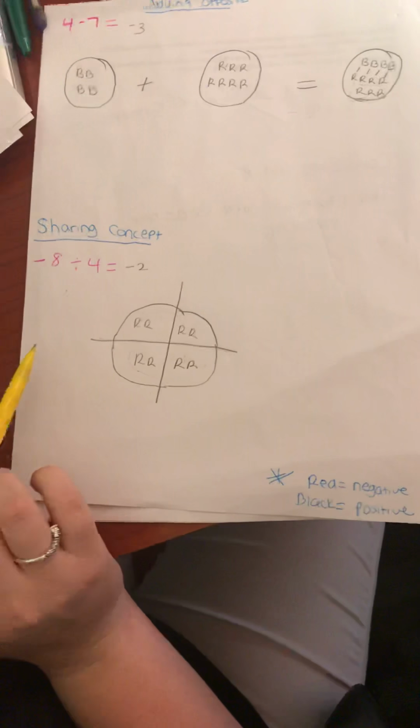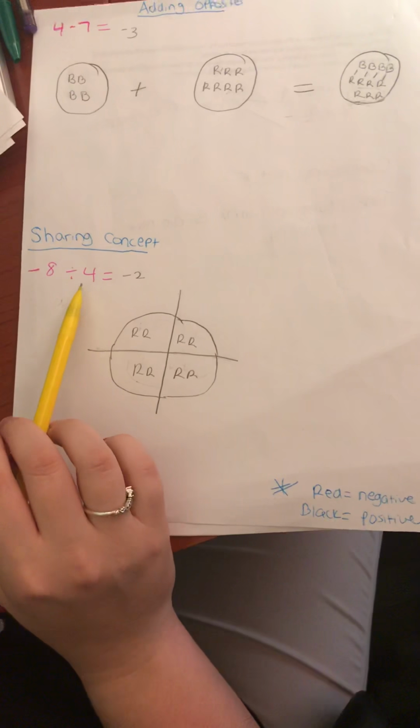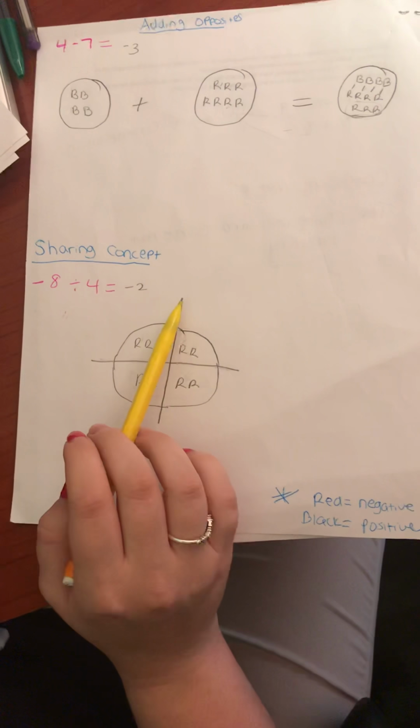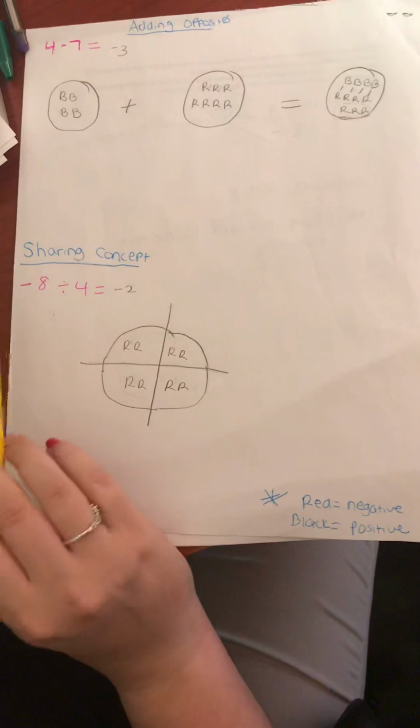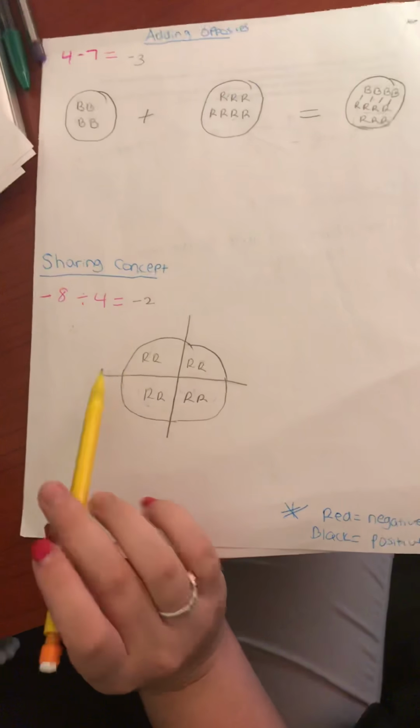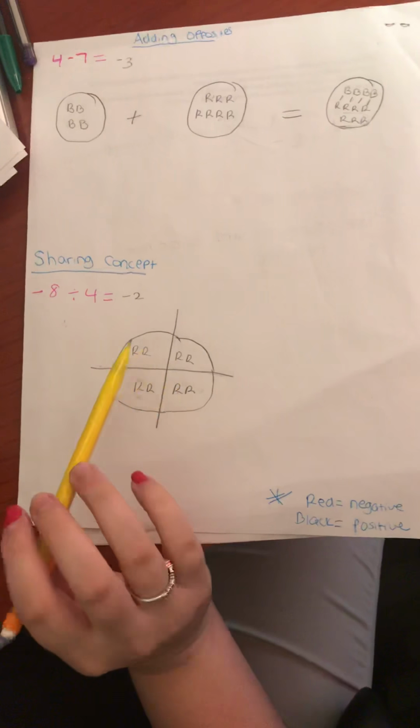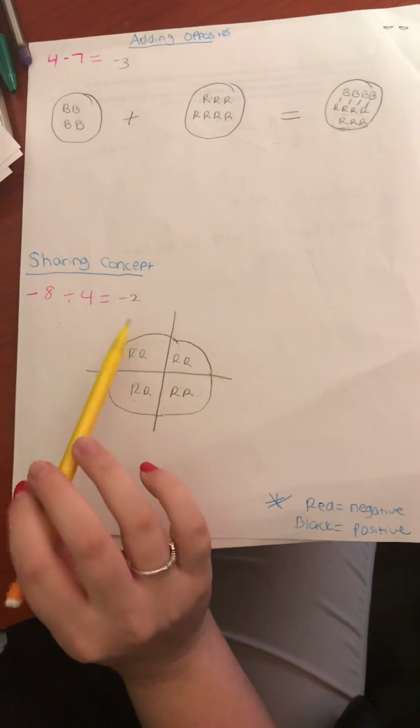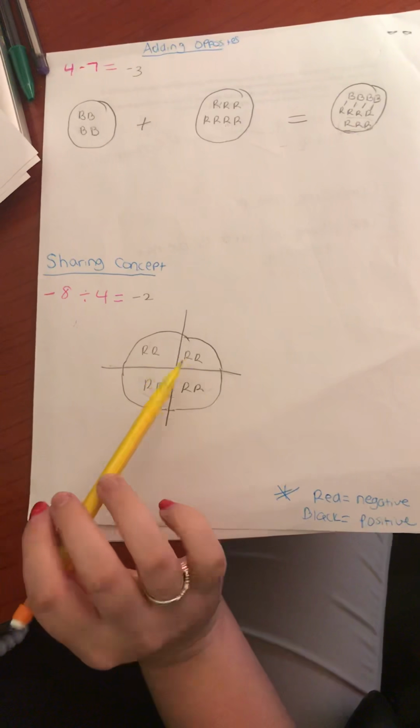With the sharing concept, I have divided by 4, so I split my circle into 4 regions, and I put -8 chips in the squares. I think of what number can give me this, and it's -2, so each square gets -2 chips.